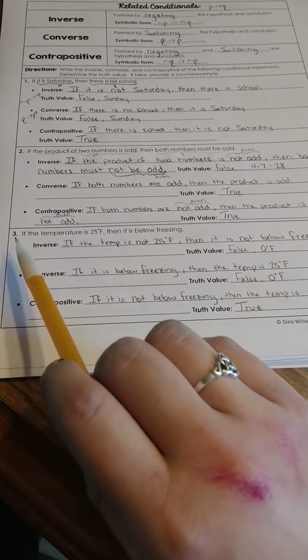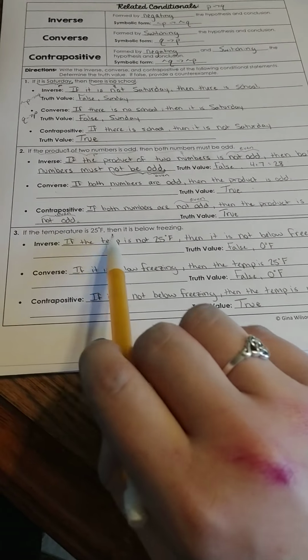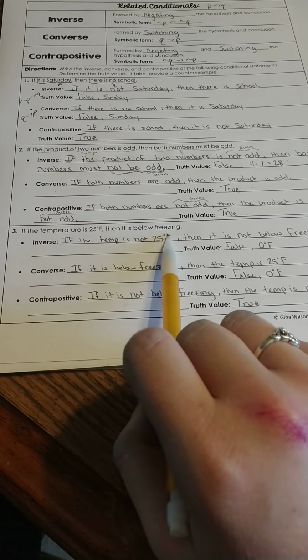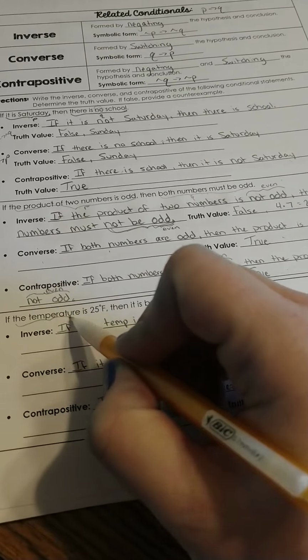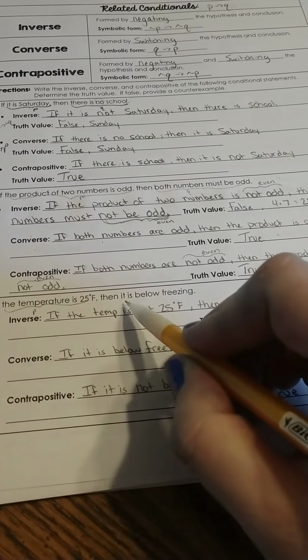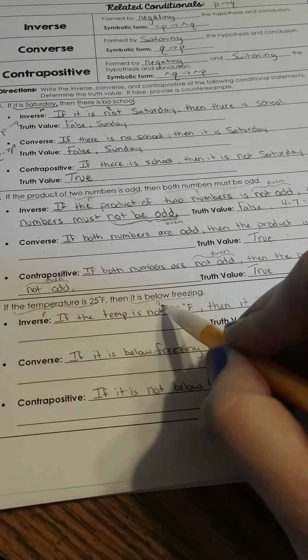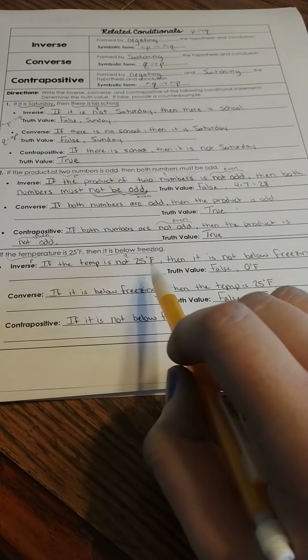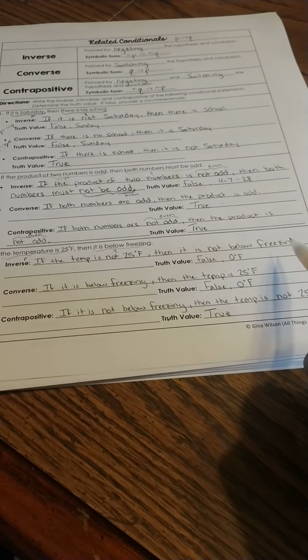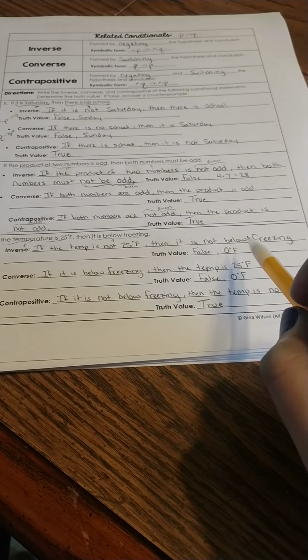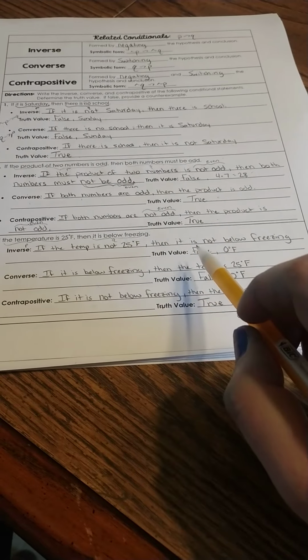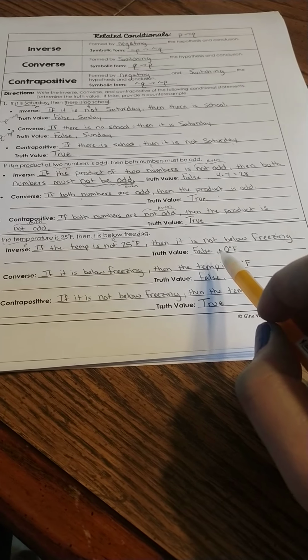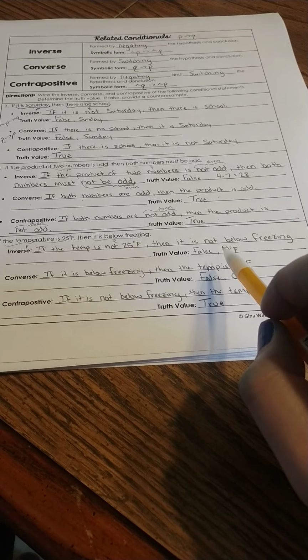Number 3, if the temperature is 25 degrees Fahrenheit, then it is below freezing. The temperature is 25 is statement P. It is below freezing is statement Q. If the temp is not 25 degrees, then it is not below freezing. Well, that statement is false just for the sheer fact that you still have temperatures that are below freezing that are not 25 degrees exactly.